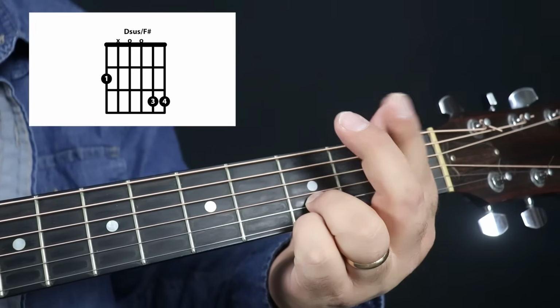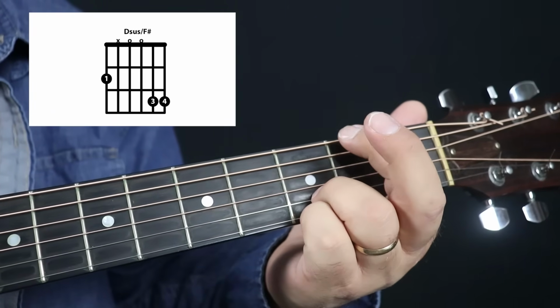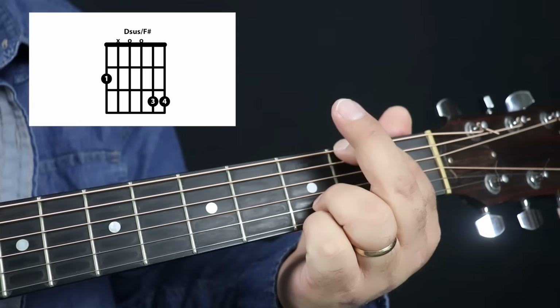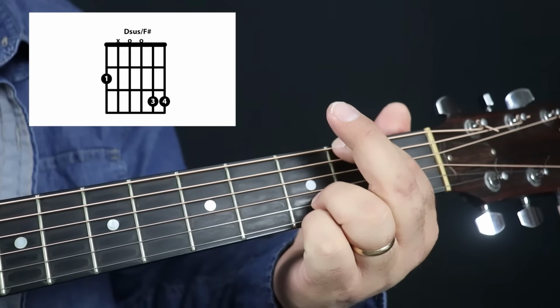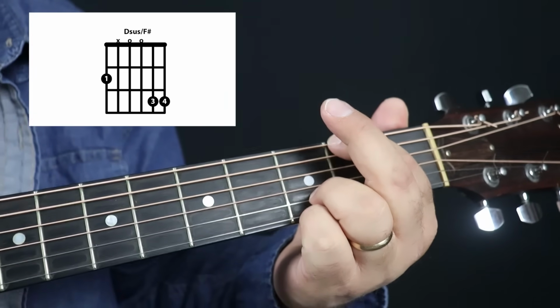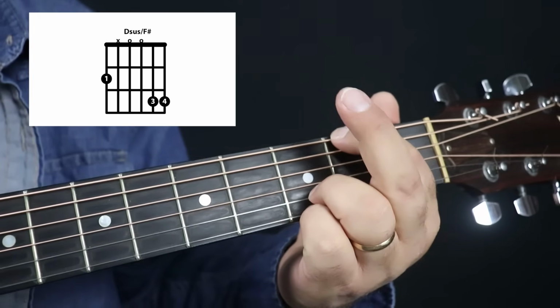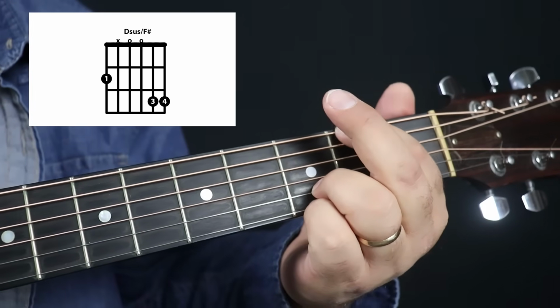The next one, I'm going to take finger 2 off. I'm going to throw down finger 1 right here on fret 2, string 6. I'm still going to be muting out that 5. That's going to be called a D suspended over F sharp chord.